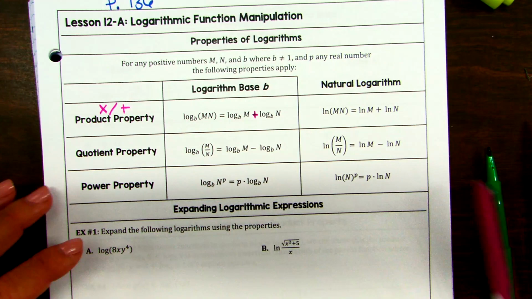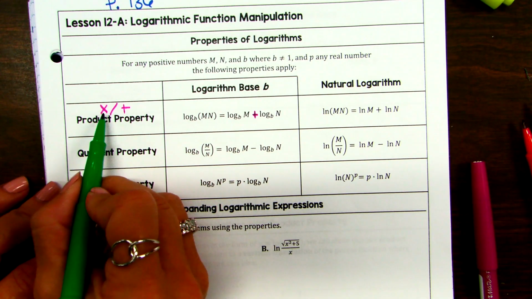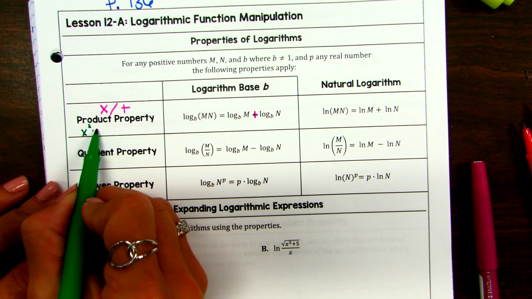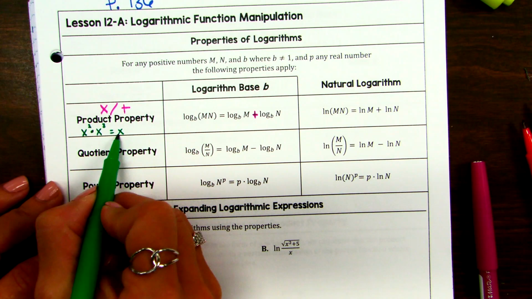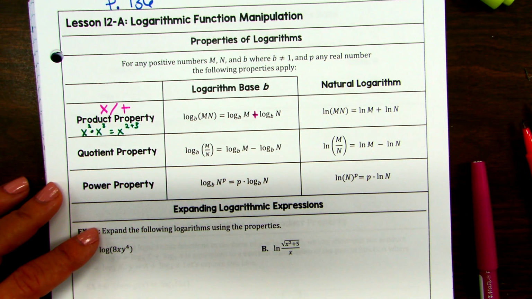There's another time in your life, your math life, that you put these 2 operations together, and that's with exponents, x to the second times x to the third. When you're multiplying with like bases, you add the exponents, so maybe that will remind you, okay?